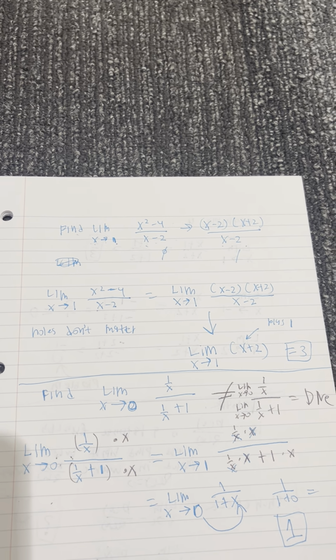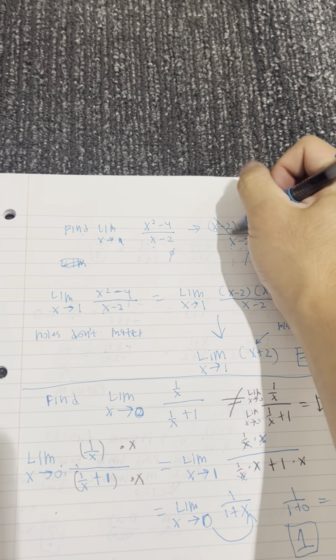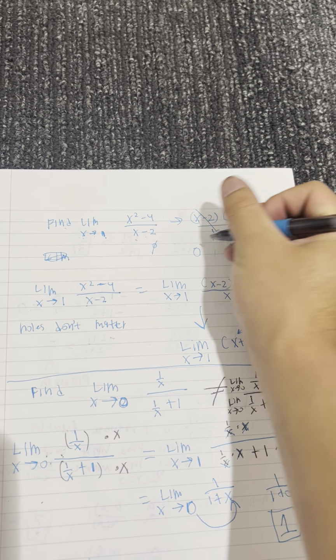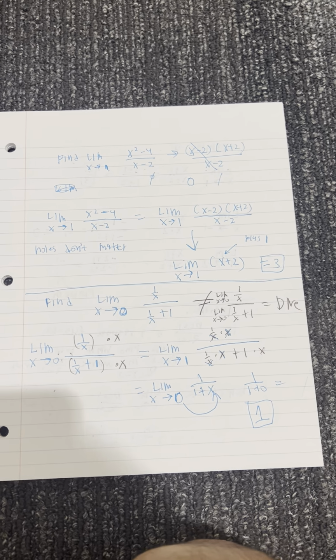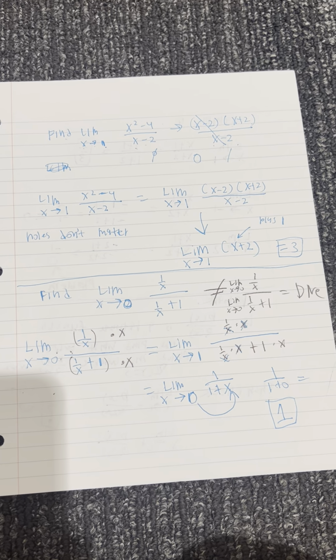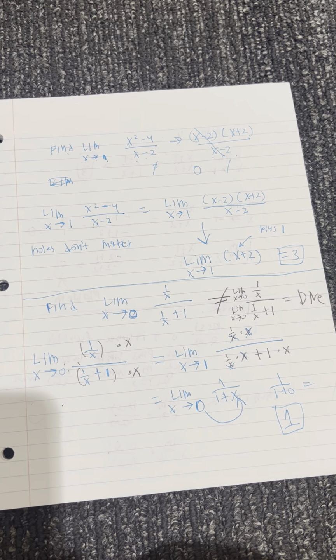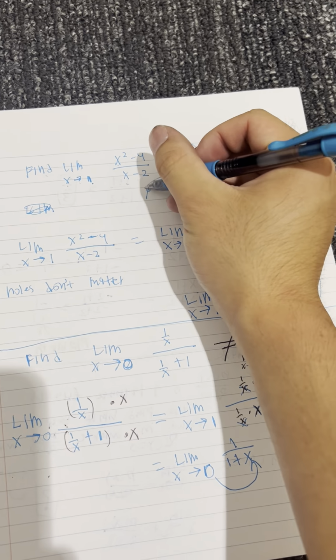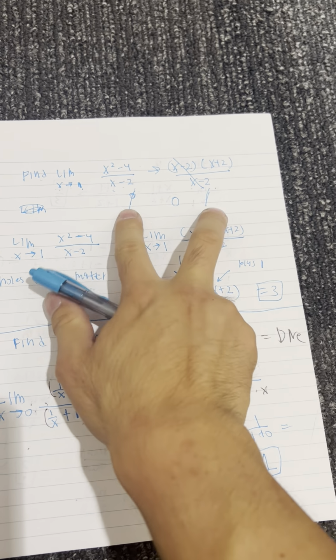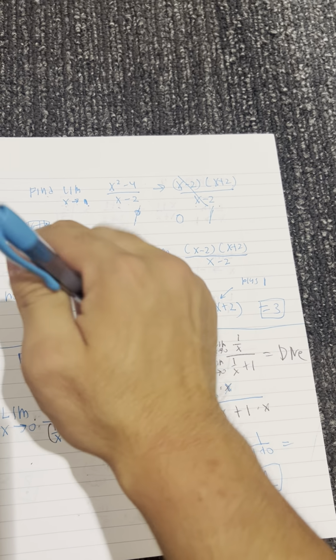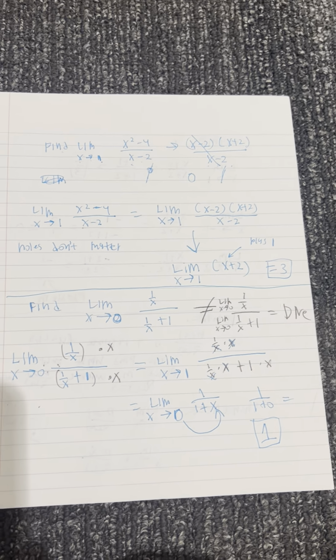But these right here create a hole. In limits, we don't care about holes, because all we care about is the direction and where it's located. You can have a hole and a line right there, and even though they're not exactly the same thing, to limits they're technically the same.